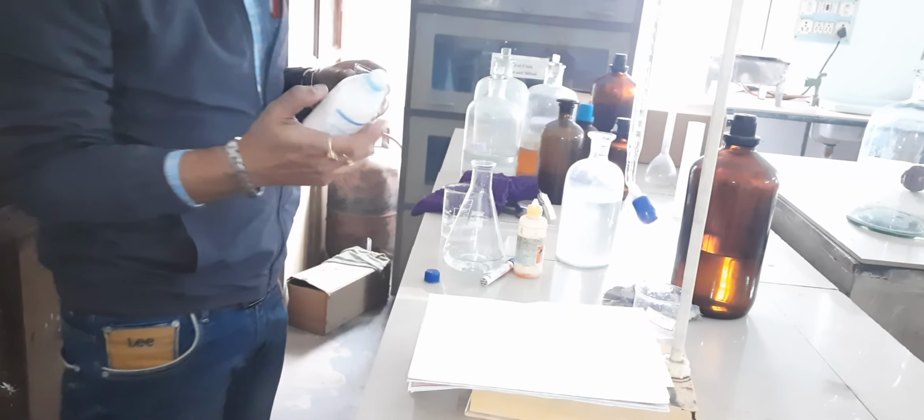According to theory, initially we add phenolphthalein indicator. If OH or carbonate is present in water, then phenolphthalein shows its pink color. So initially we will add phenolphthalein, 3 to 5 drops. We have added phenolphthalein. Now shake the conical flask well.